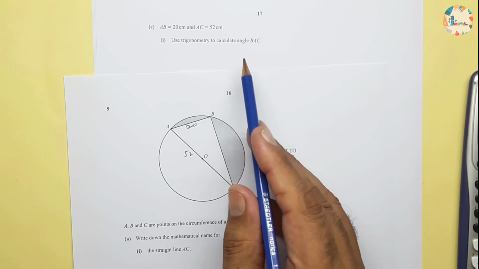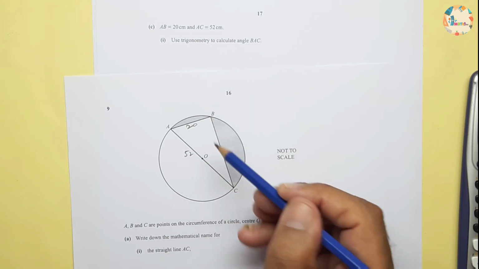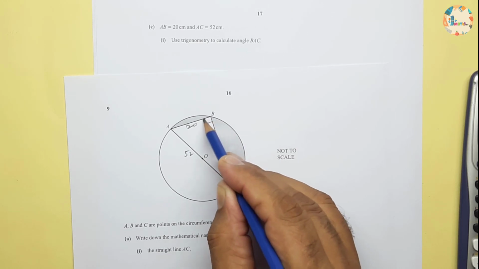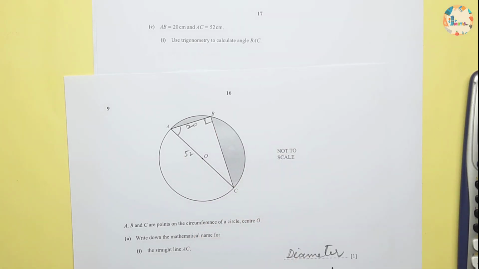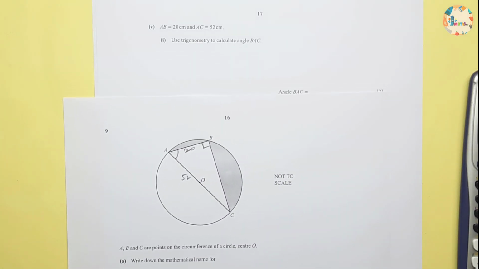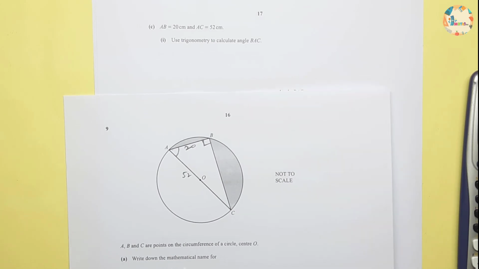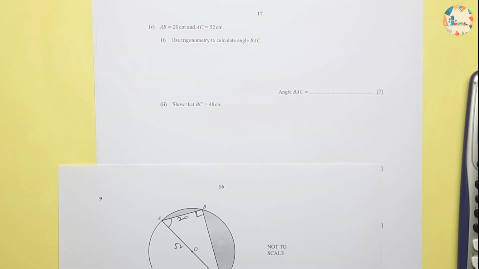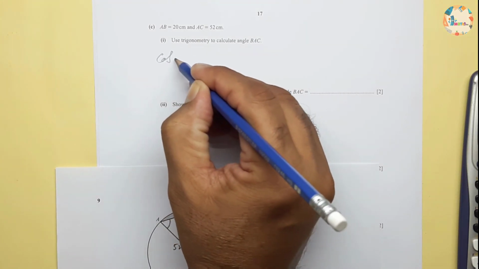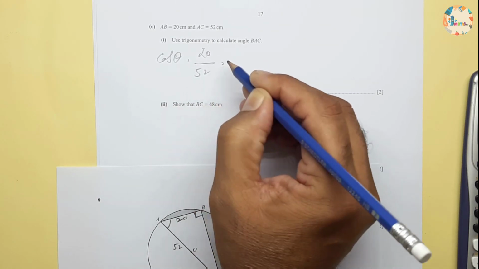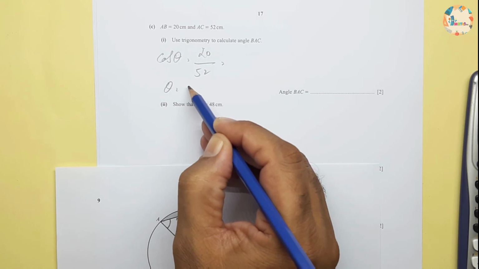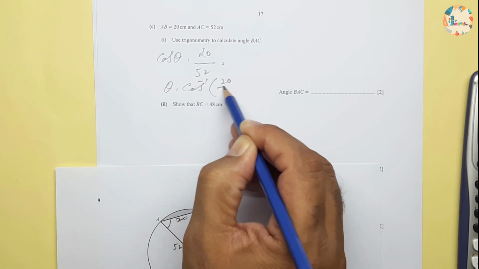Use trigonometry to calculate angle BAC. So this is 90 degrees, which we know, and we have to find this angle. So this will be the hypotenuse, adjacent over hypotenuse, which will be cos of this theta angle. So we can write here cos of theta is equal to 20 over 52, which is, we can write theta is equal to cos inverse of 20 over 52.